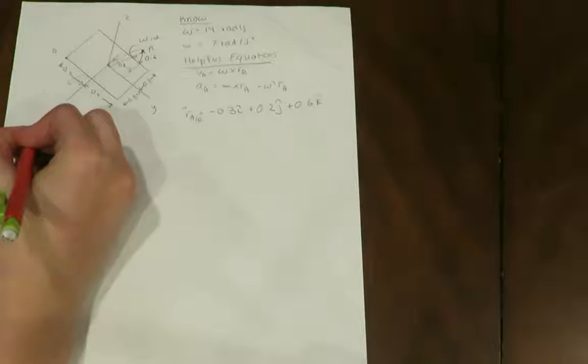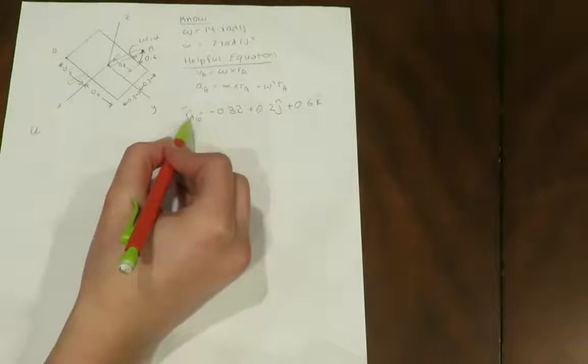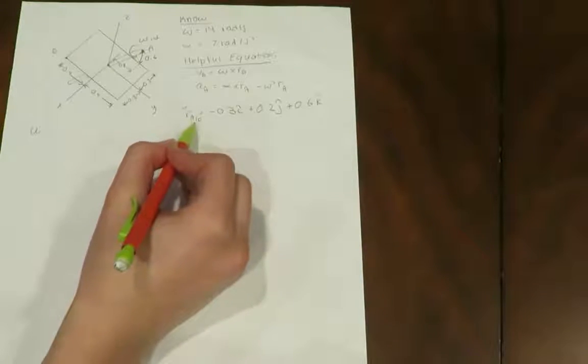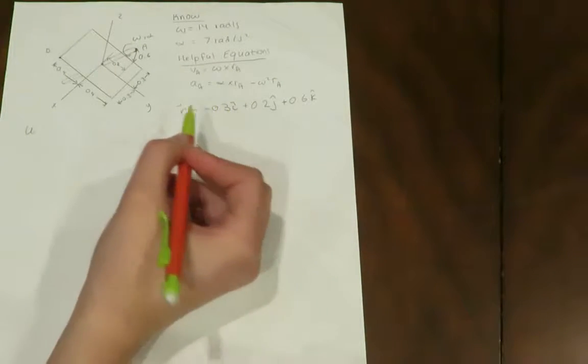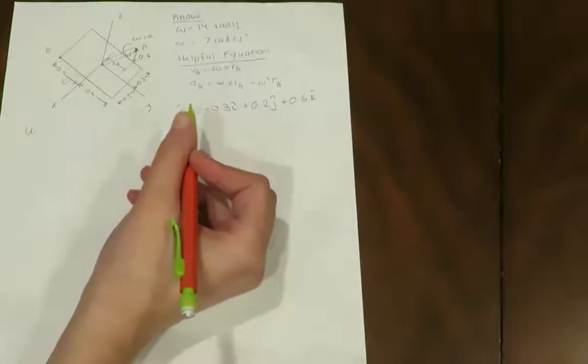So our unit vector is just our distance, r_A, divided by its magnitude.